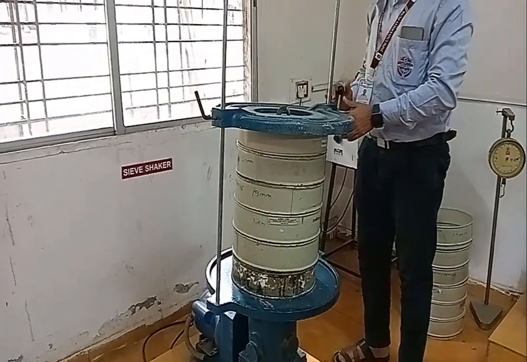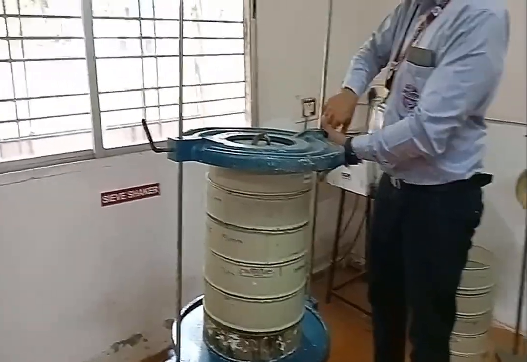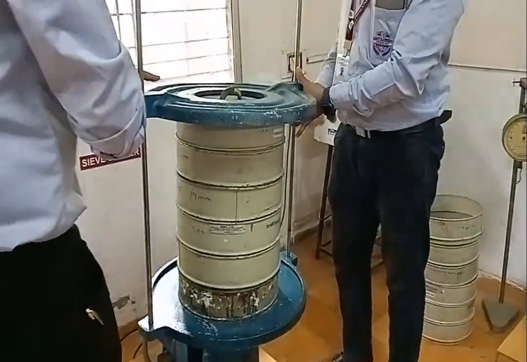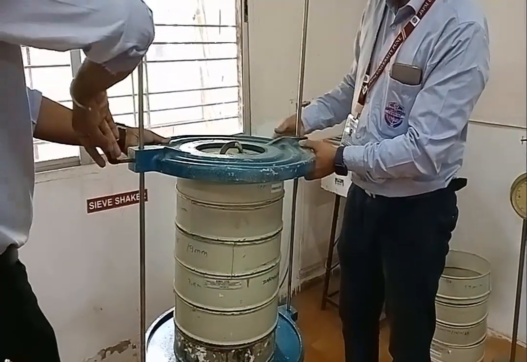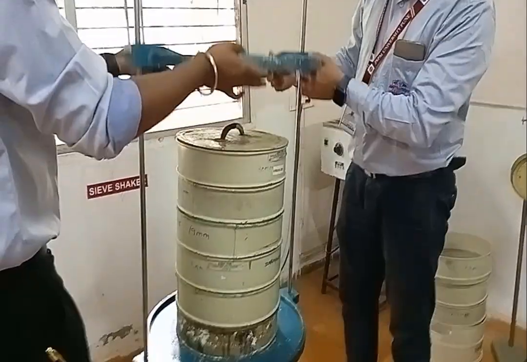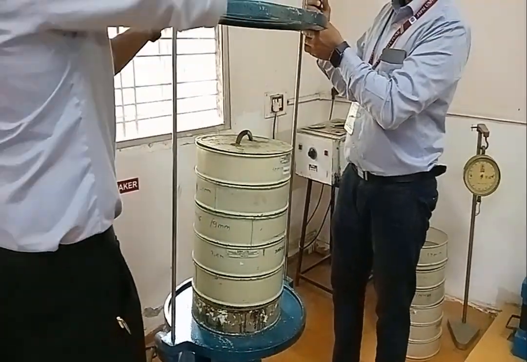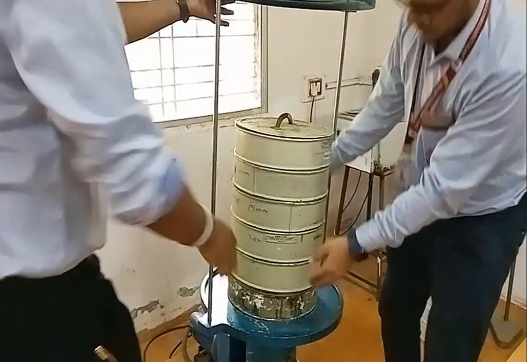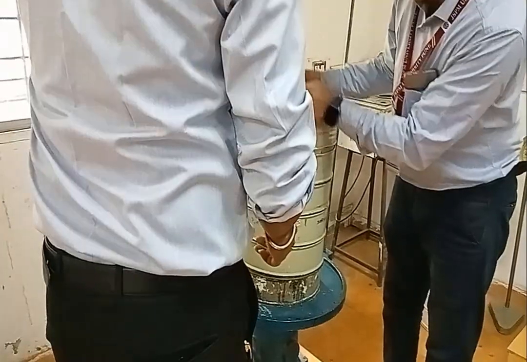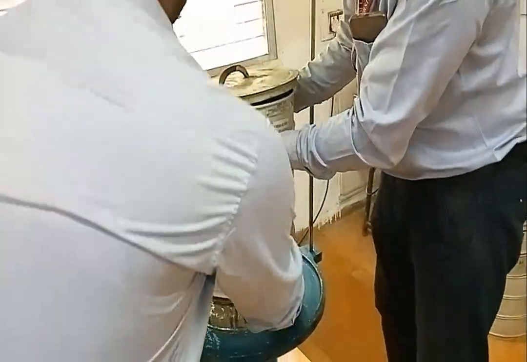Now, after running it for a few minutes, we are going to loosen this packing and remove all the sieves. So I just tighten this so that it will not fall down on the sieves. So I will just remove.